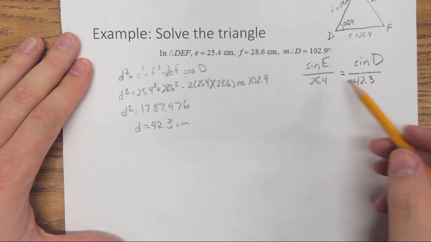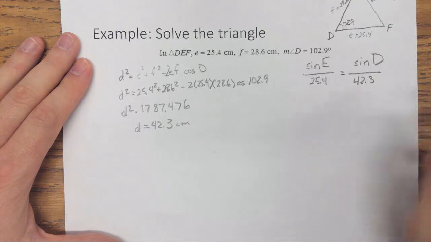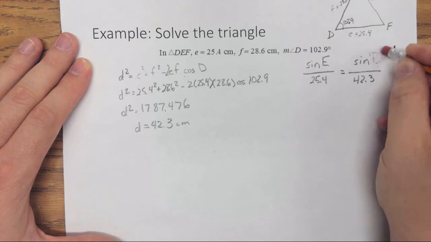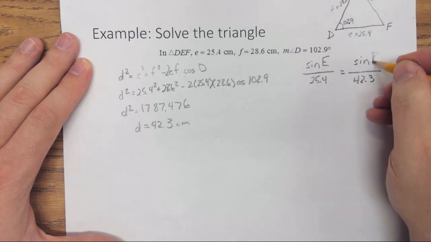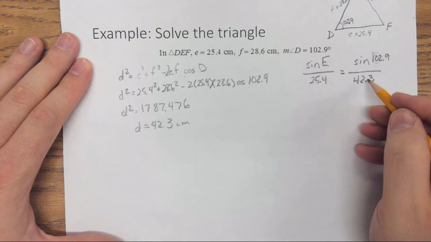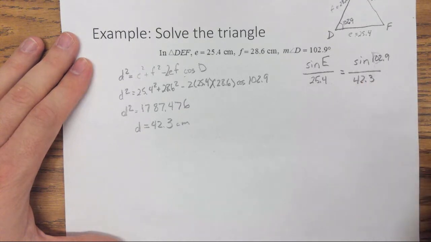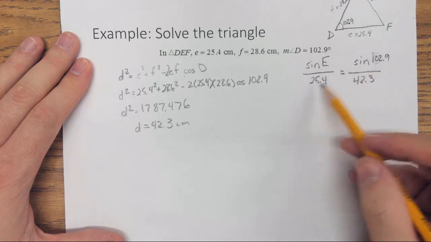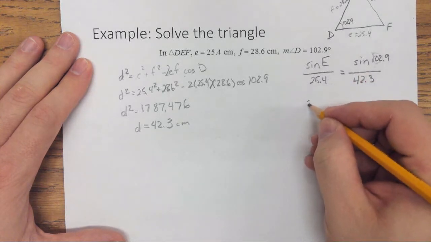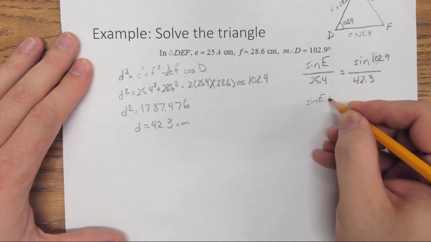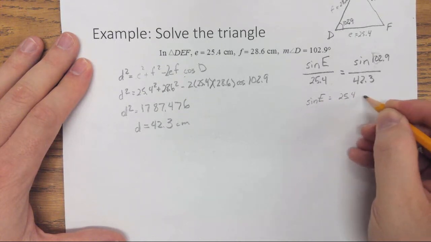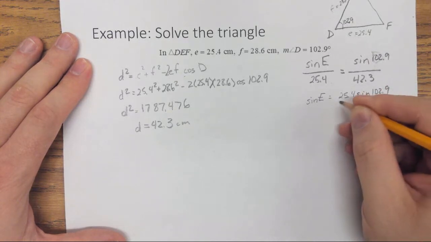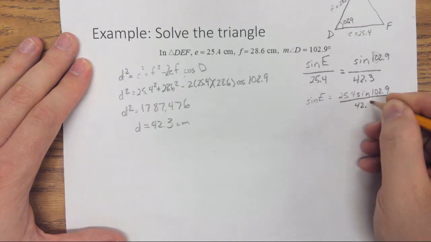Multiplying both sides by 25.4. Wait a minute, what am I thinking here? I don't write sine of the D there. Let's put the angle in there, 102.9. I went ahead and put the sides in anyway, so I kind of skipped a little step there. But in any case, I'm going to multiply both sides by 25.4. So now I've got the sine of E equals 25.4 times the sine of 102.9 over 42.3.